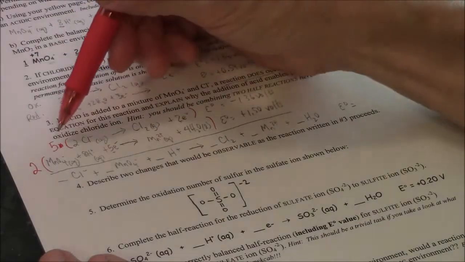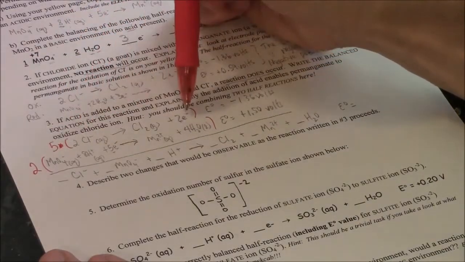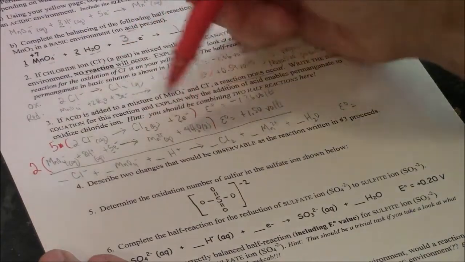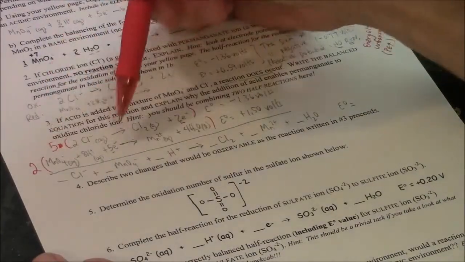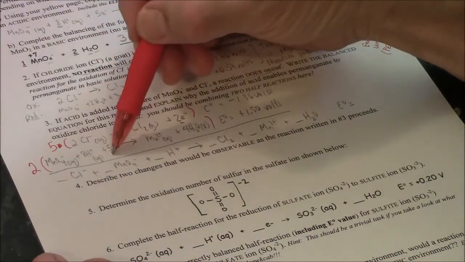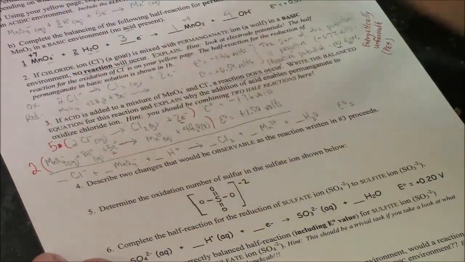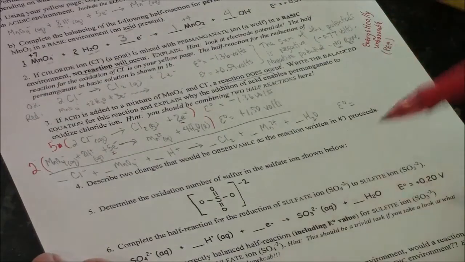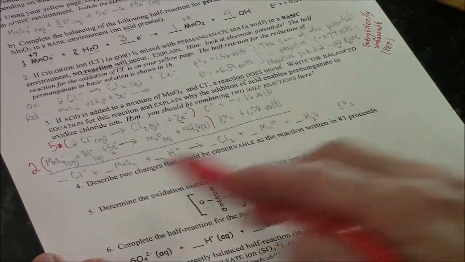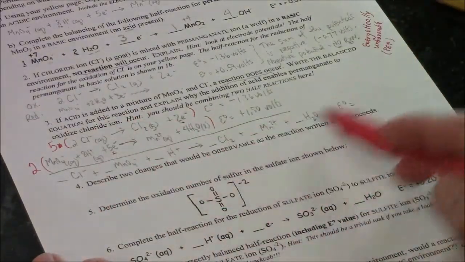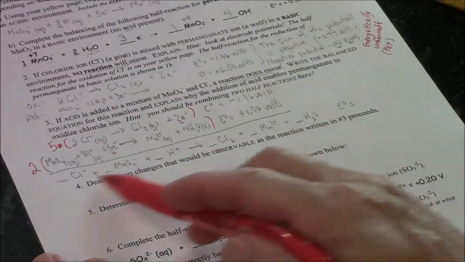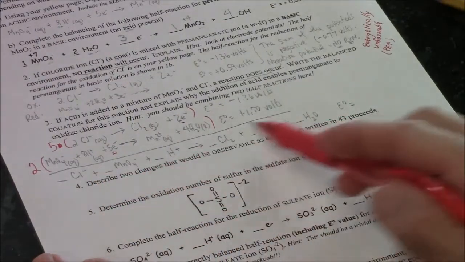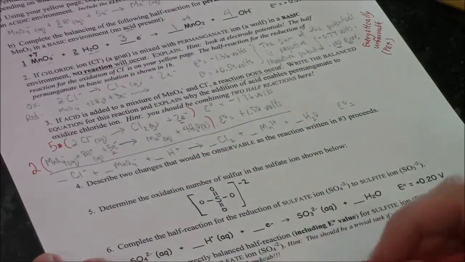Here you can see I've added a multiplier of 5 for the top half reaction. That will be 10 electrons then. A multiplier of 2 for the bottom half reaction. That will also be 10 electrons. 2 times 5. Then I just have to be careful bringing the coefficients down into my balanced equation. You'll notice there are no electrons in the final redox reaction. The whole point was to make them cancel out.